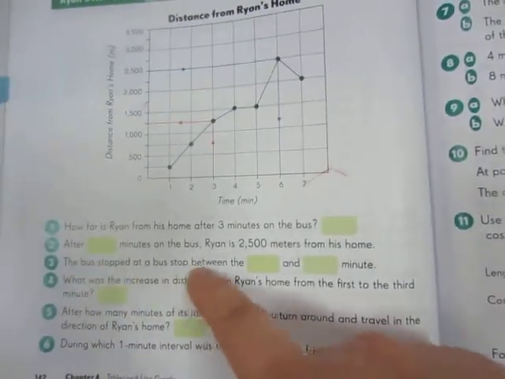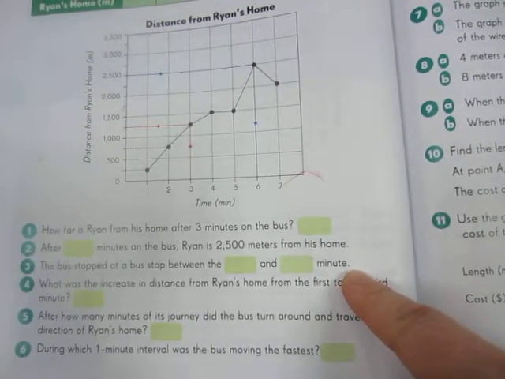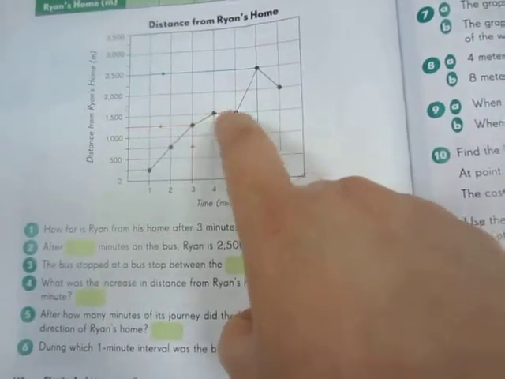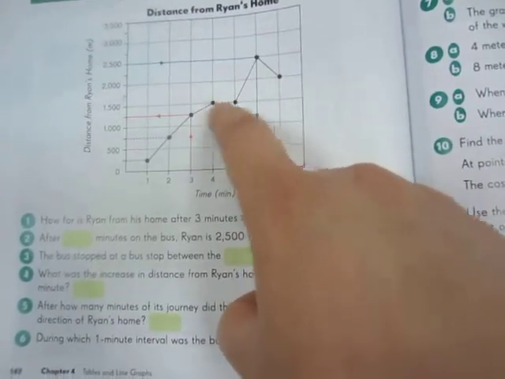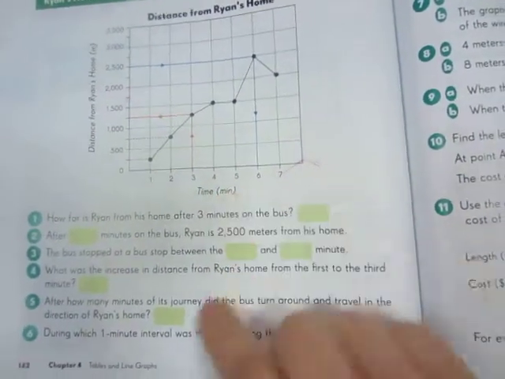For number 3, the bus stopped at a bus stop between the blank and the blank minute. So the bus stopped. How do we know when the bus stops? We know when the bus stops when there is no movement at all, no distance at all. That means the bus is stopping. So that is from minute 4 to minute 5.